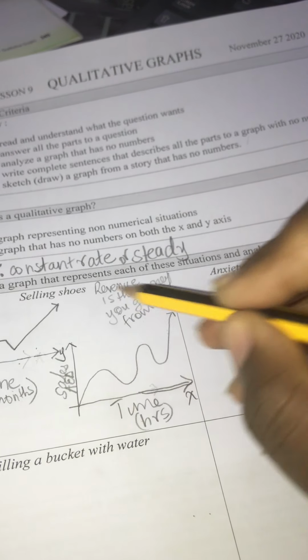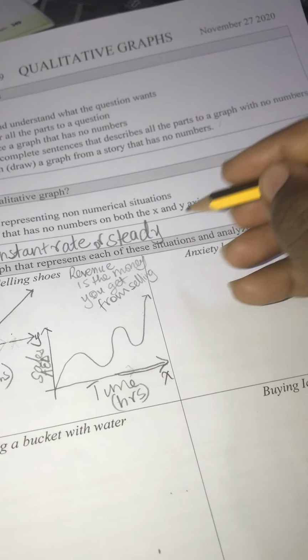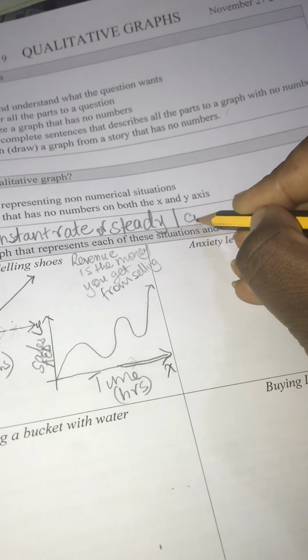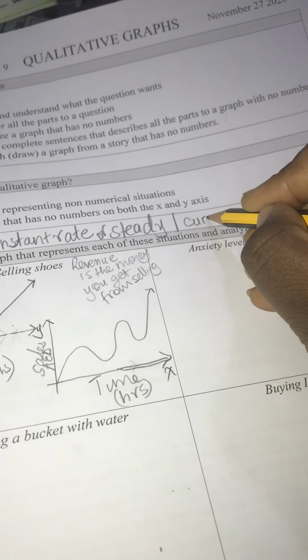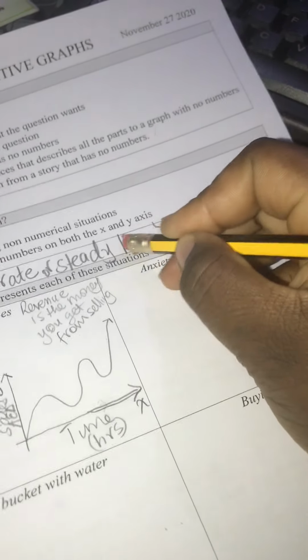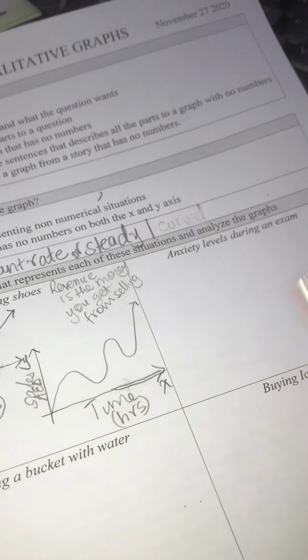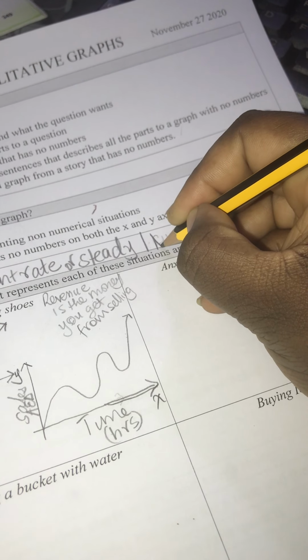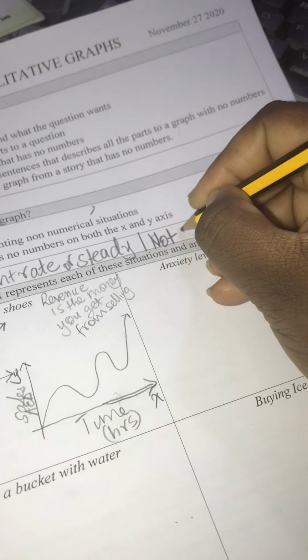Lines that are curved, you should use words like gradual or not at a constant rate. So curved lines, or lines that are not straight. Actually, I should say that. Lines that are not straight, not curved. I should use lines that are not straight. Okay. Non-linear, not straight. Let's just use not straight.